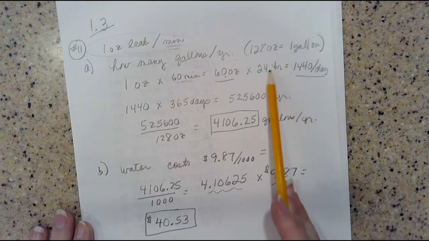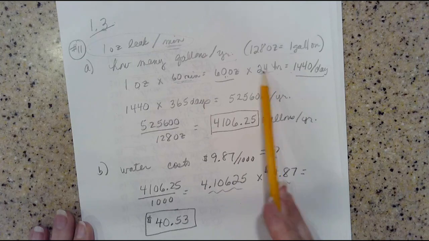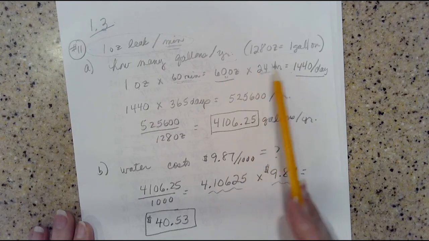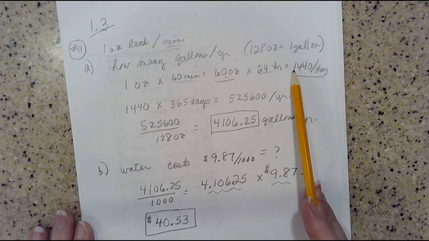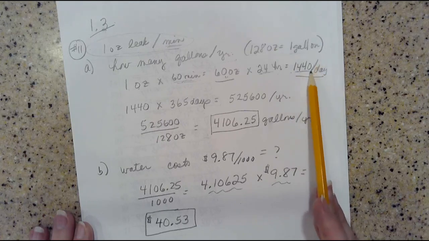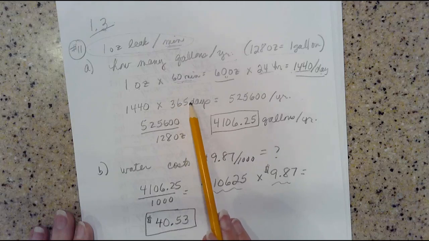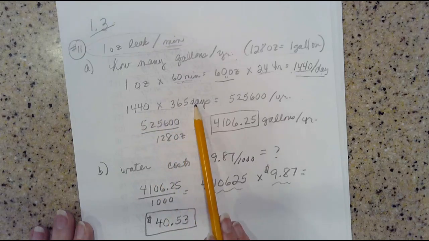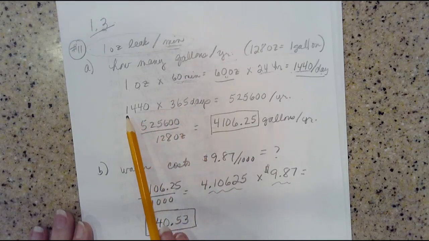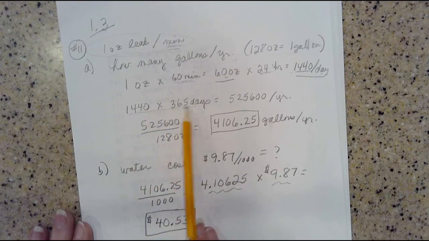And then to get to years, 365 for our years. I know it's not always exactly 365, but I believe the directions said go with that, and it works on this. So 1440 times 365. So it's just a bunch of multiplying. You multiply by 60, by 24, and then by 365 to get it in ounces per year.